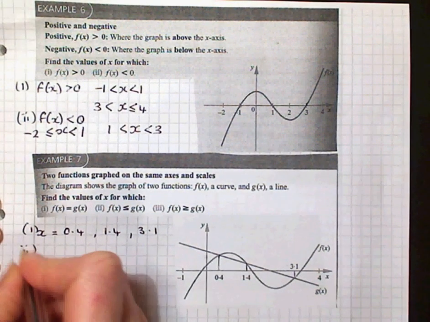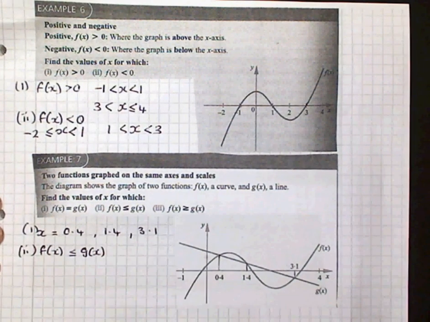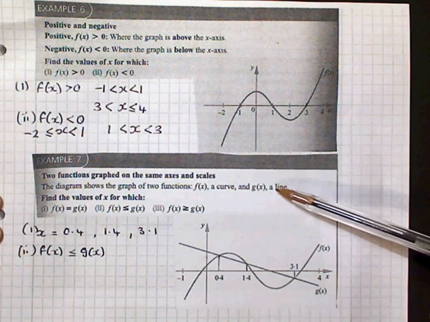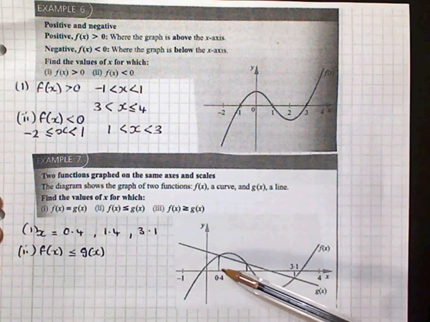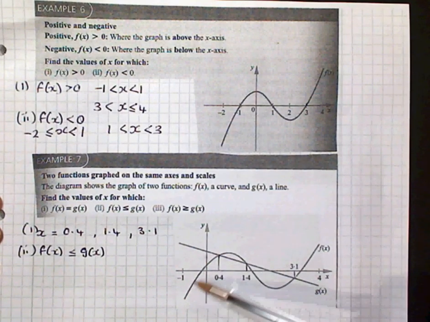Now in part 2, where is f of x less than or equal to g of x? Reminding yourself again that f of x is the curve, g of x is the line. So where is the curve below the line? Here's our line, so the curve is below the line here.